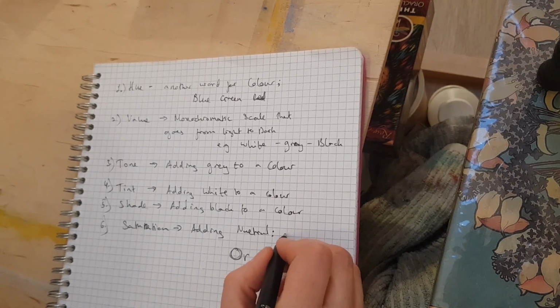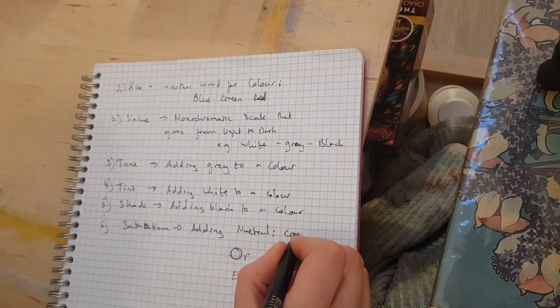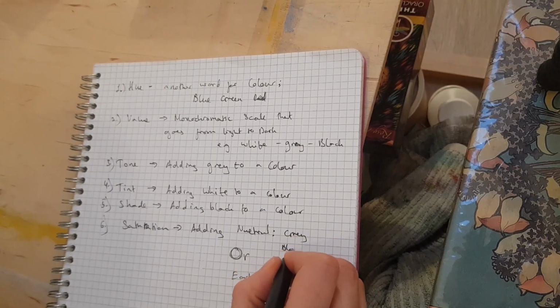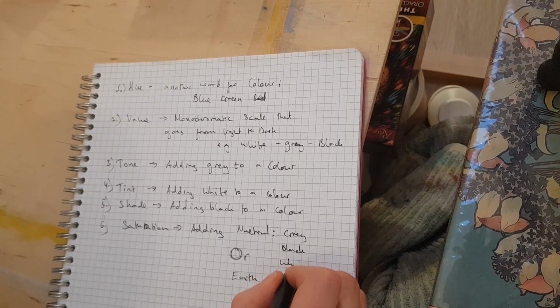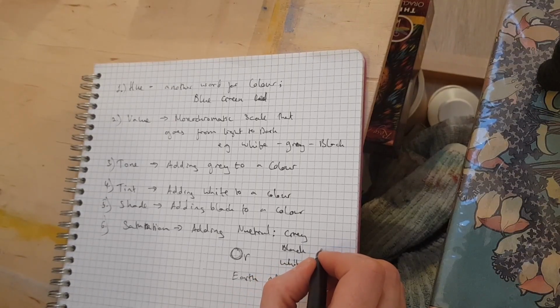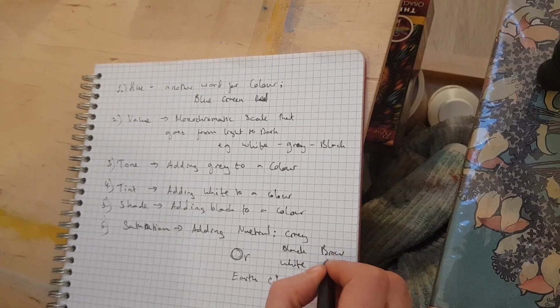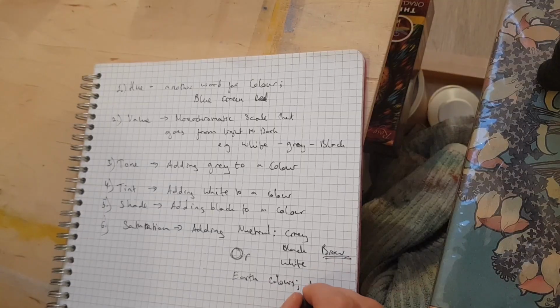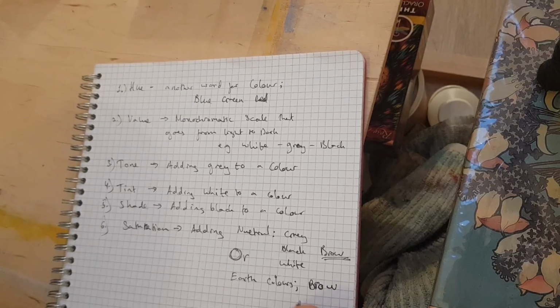Okay, so neutral is gray, black, white, and brown. So brown actually is considered to be neutral and earthy, which is why it's in both categories.